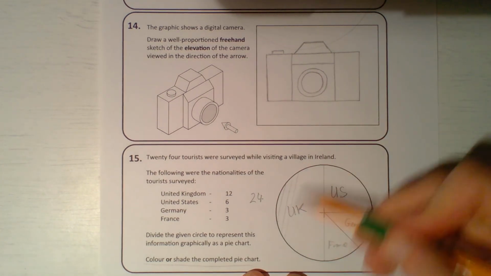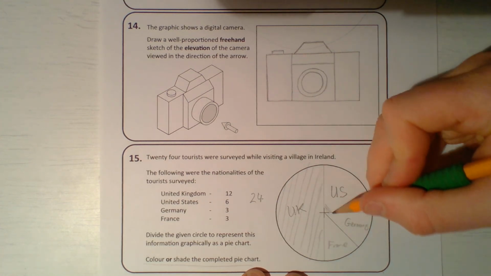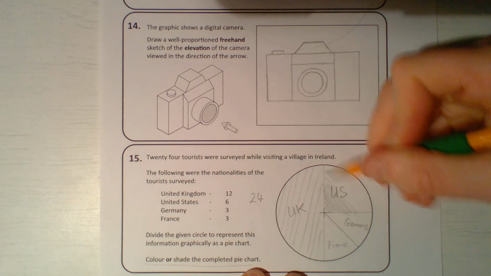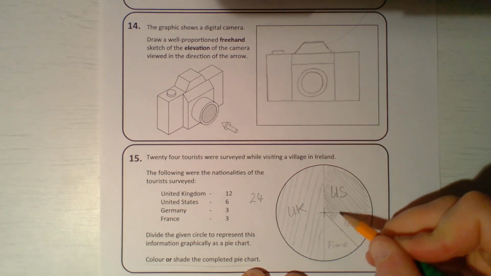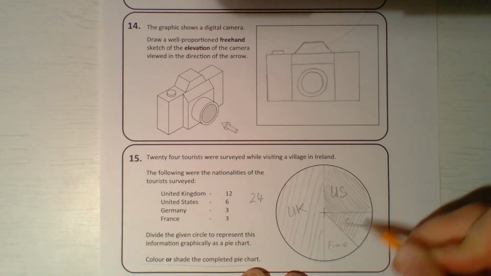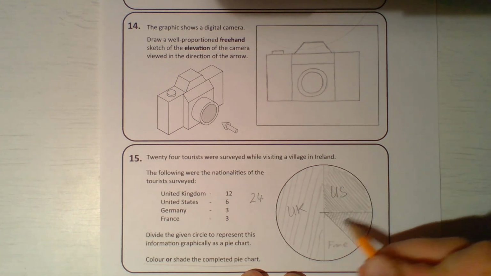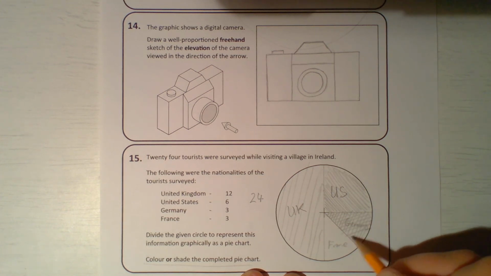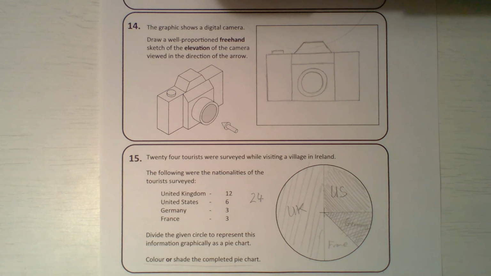So whatever way you want to do it, that's that one. That one. Probably easier just to use coloring pencils, but I'm just doing different. Okay, so they're all different now, so they stand out which one's which.